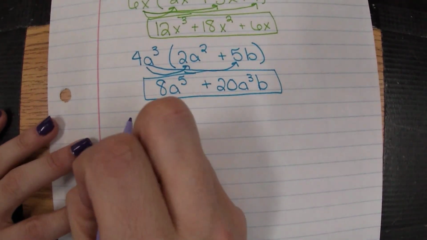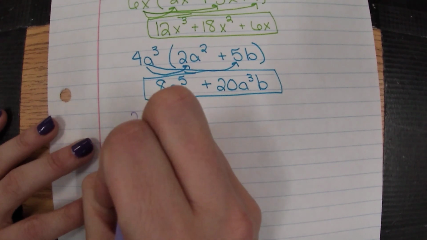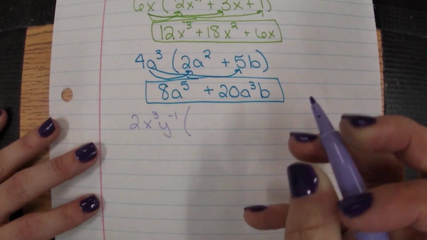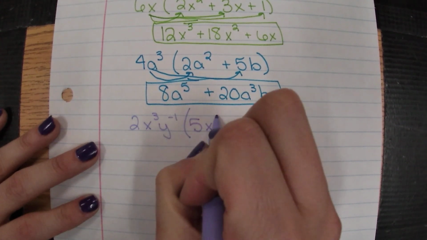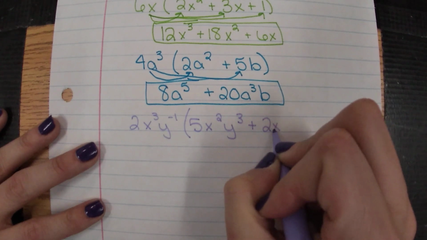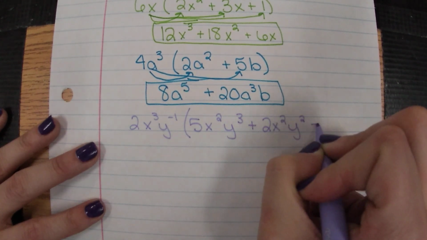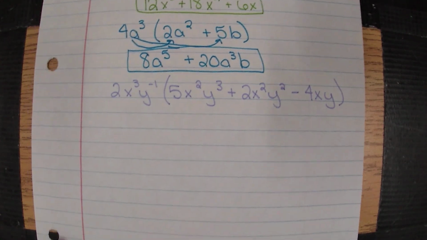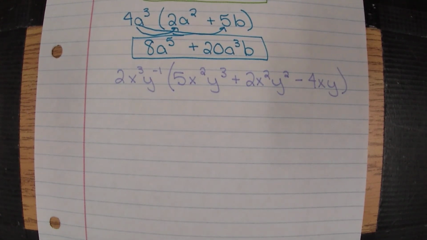Okay, we could have something that looks totally crazy, like 2x to the third, y to the negative 1, times 5x squared y to the third, plus 2x squared y squared, minus 4xy. Now, I would suggest on this one that you do all the distributing first and deal with the negative exponent last. It's just going to save you work in the long run.